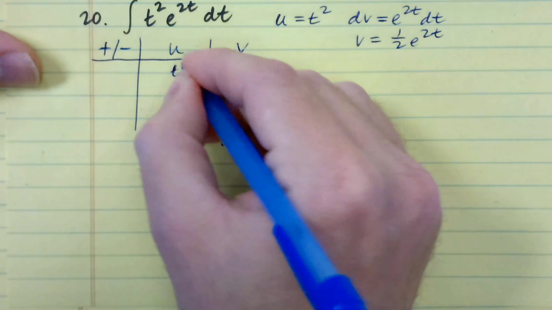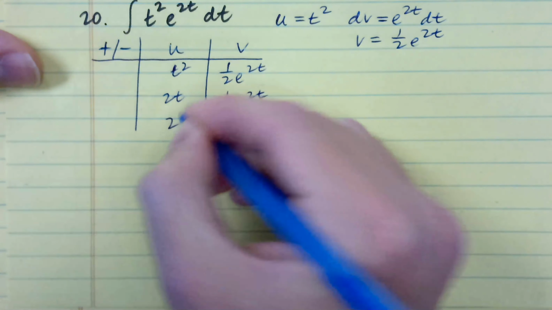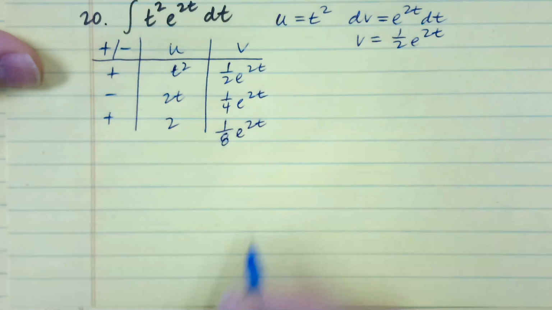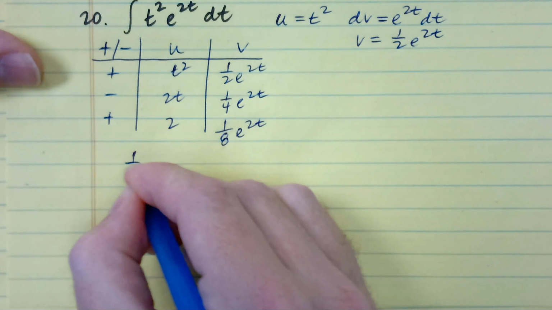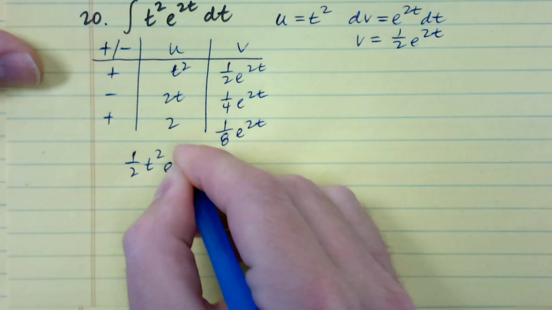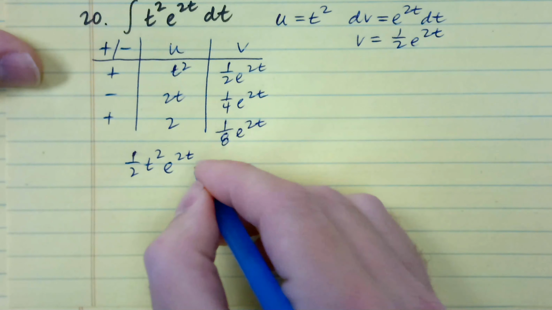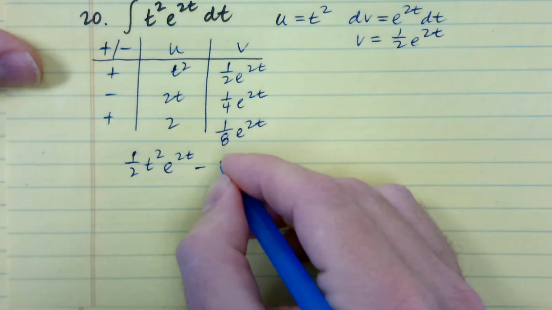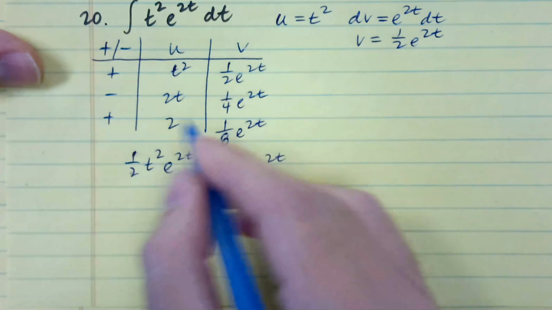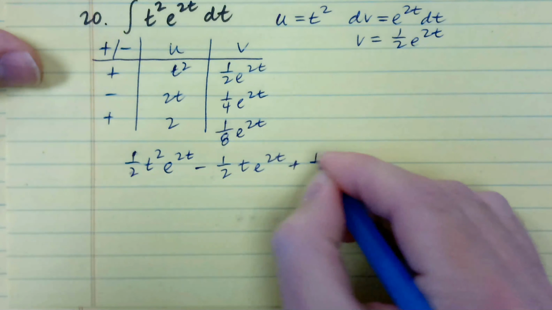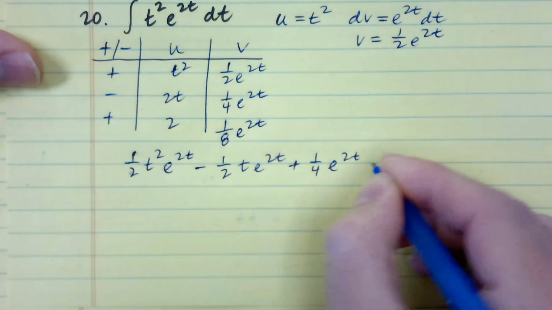Okay, t squared, 2t and 2, I didn't need 3. All right, so I'm going to multiply straight across: plus 1/2 t squared e to the 2t minus 1/4 of 2t, so that's 1/2 of t e to the 2t, plus 2/8 e to the 2t plus c.